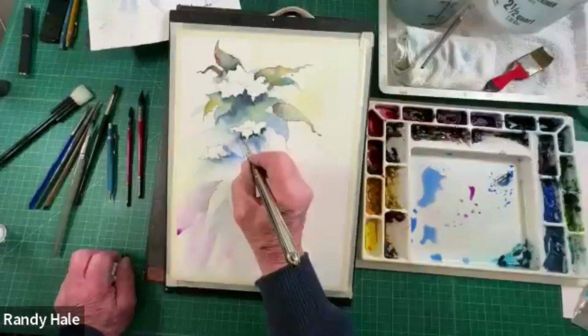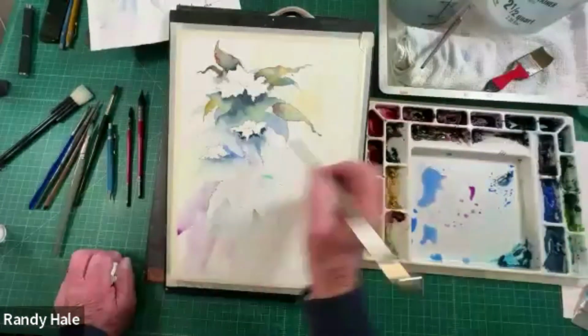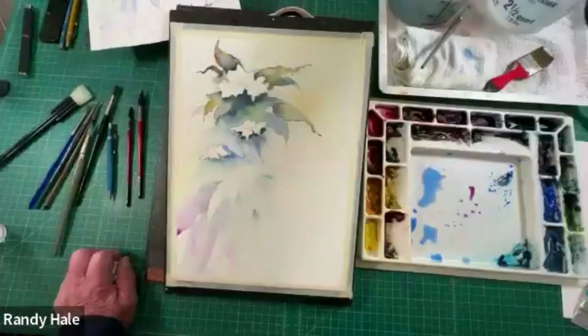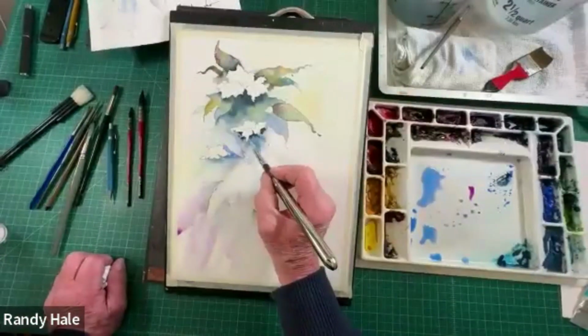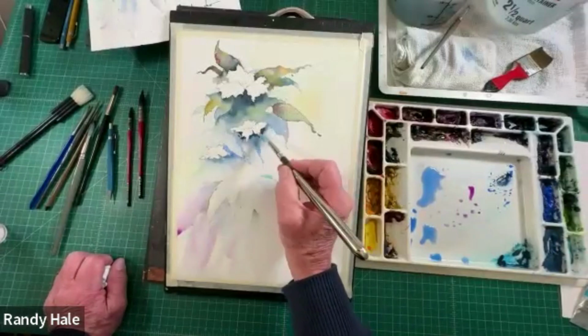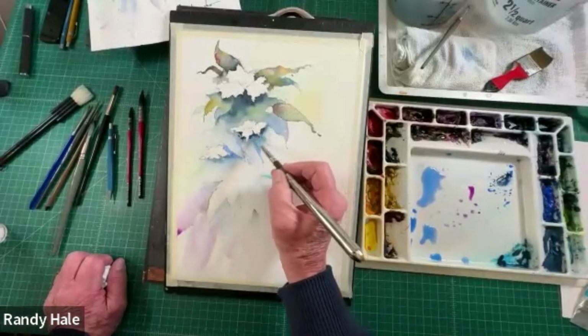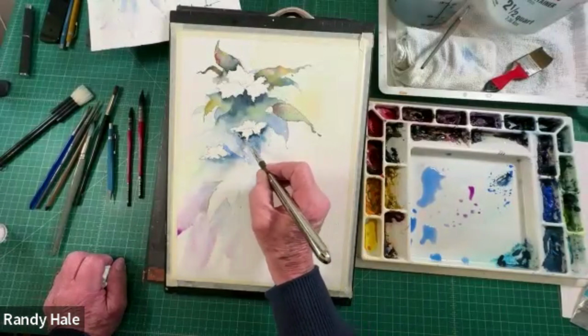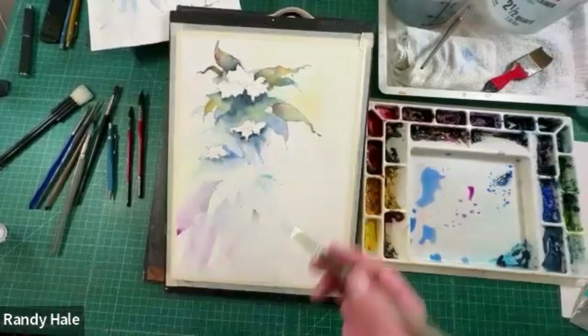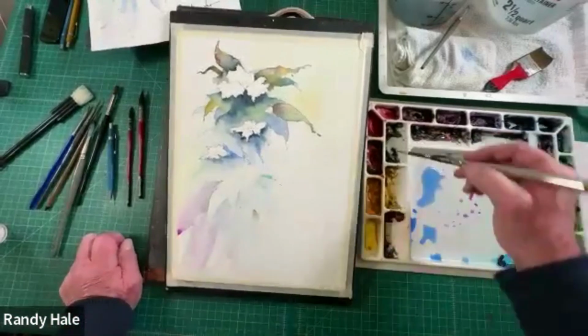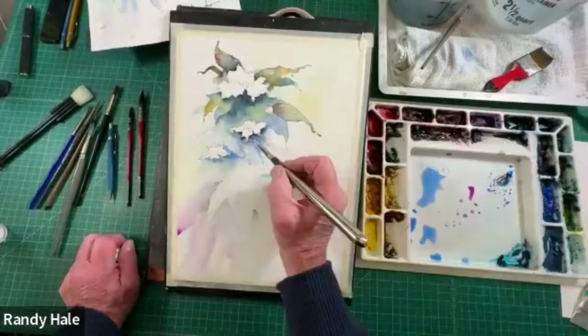And I'm just using the tip of my brush with a little bit of that pigment on there. Then I clean my brush, rinse it, blot it so it's just damp, and I soften and pull away those little darks so that all we're doing is defining the blossom on the underside, which is the shadow side, as opposed to the upper side where the light is.